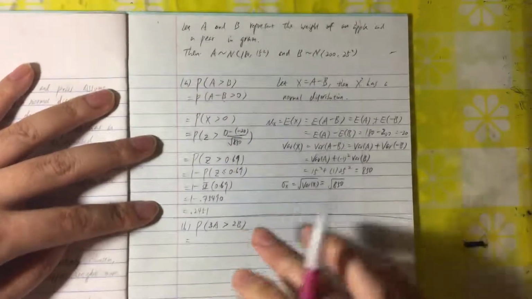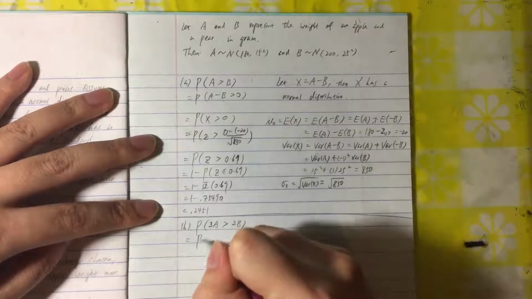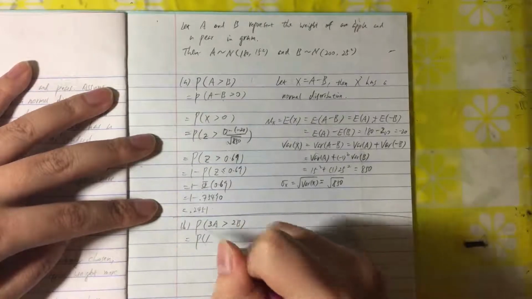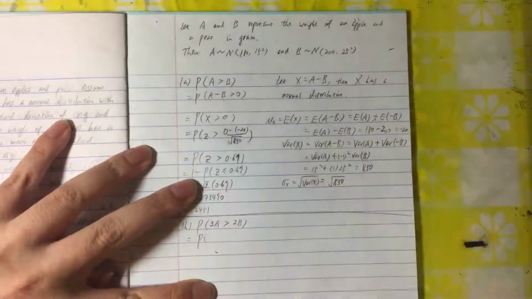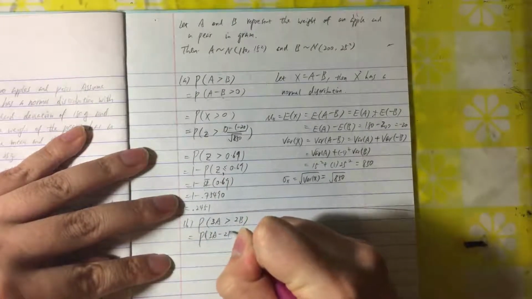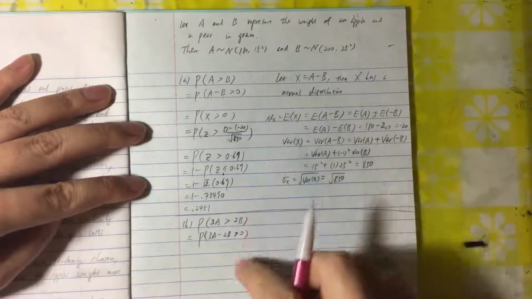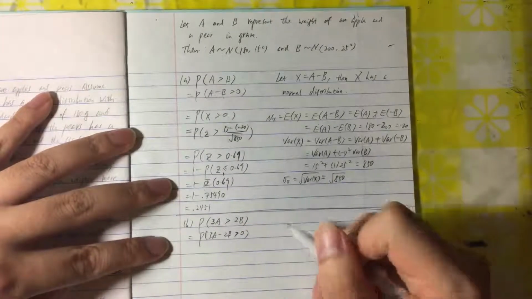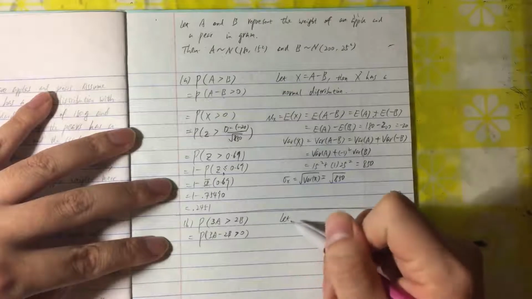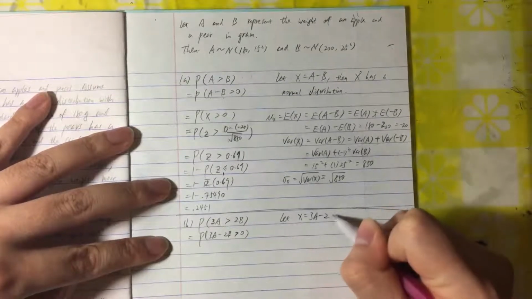Similarly, I can bring all random variables to one side. I have the probability that 3A minus 2B is greater than 0. These two probabilities are equivalent, they are exactly the same. Then I create a new random variable. X is equal to 3A minus 2B.